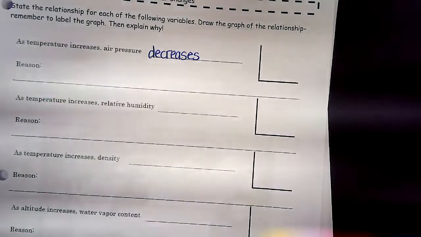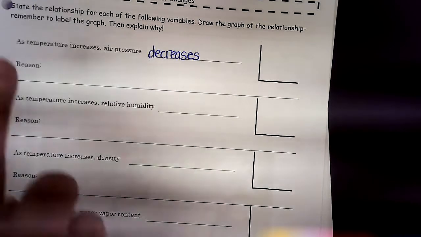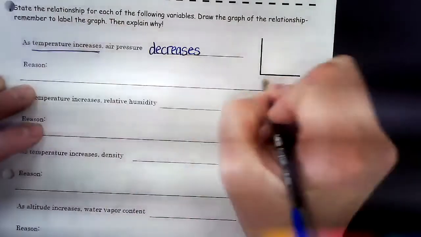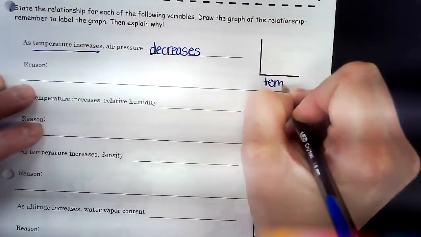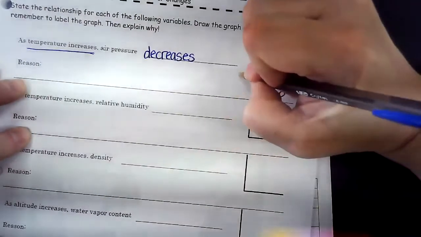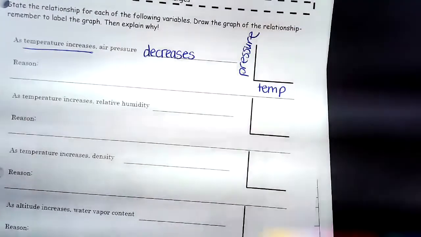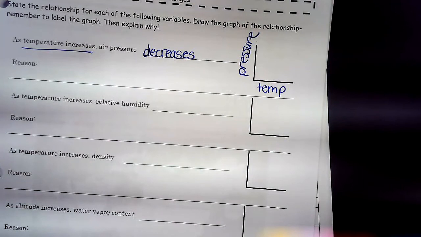So review from chapter 1. What goes on the x-axis then? Temperature or pressure? Temperature is always what goes first. Always what's on temperature here. Pressure here. Which way does the line go down if it's decreasing?